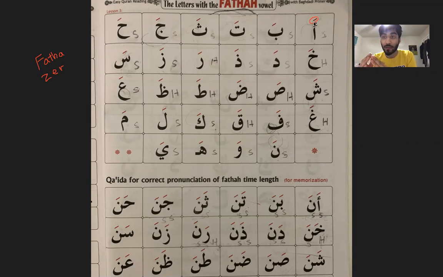So this is a. What is this letter right here? We said this is ba, right? We take the beginning sound of ba, which is b, and just add the Fatha, which is the a sound. So ba. Okay? Ta is the same. Tha is the same. This is just a, ba, ta, tha.